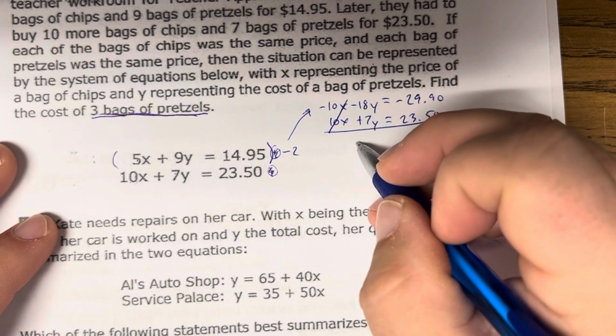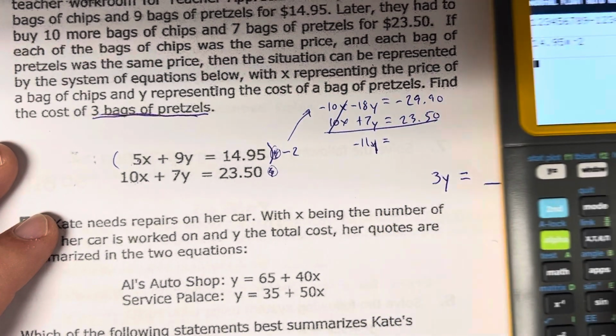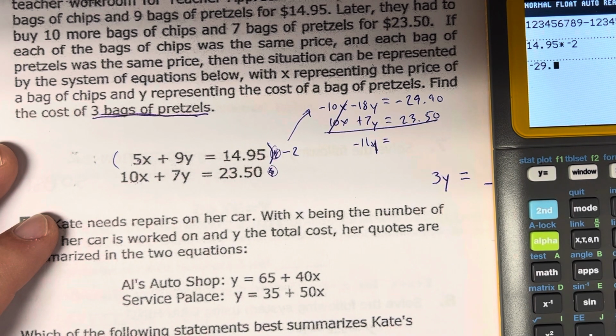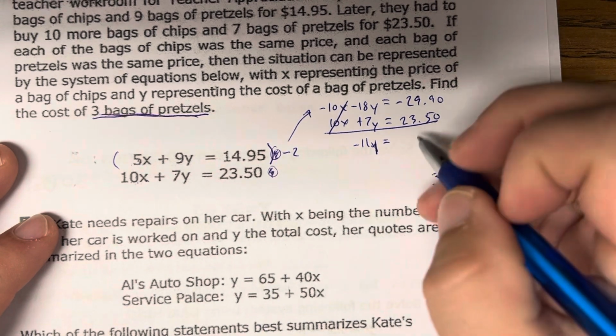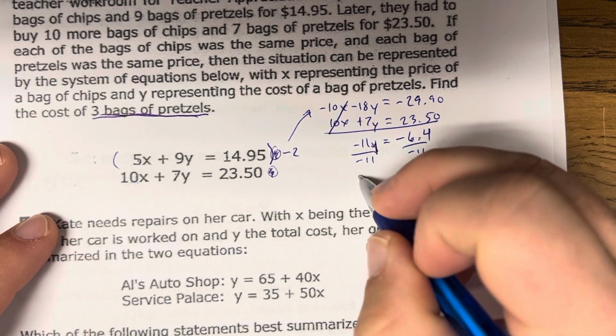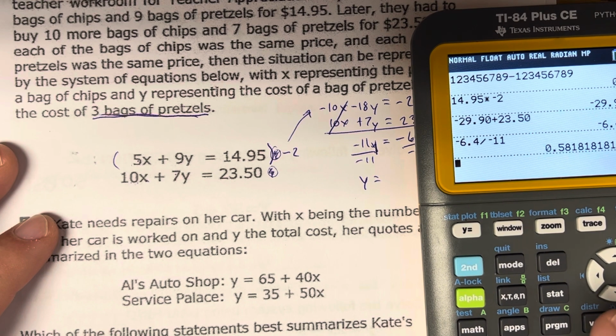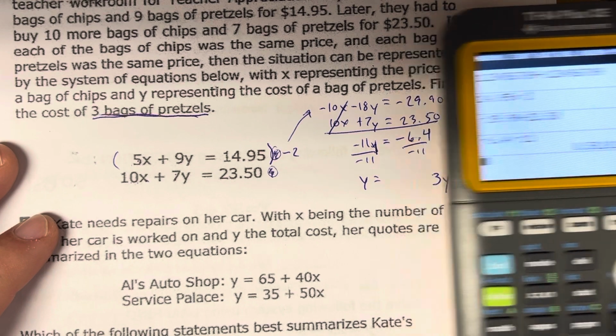And so that becomes negative 11y is equal to, and we got the negative 29.90 plus 23.50 is negative 6.4. And we'll divide by negative 11 to get 0.58.